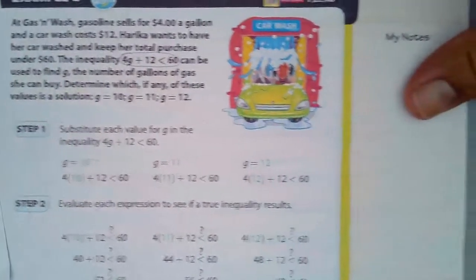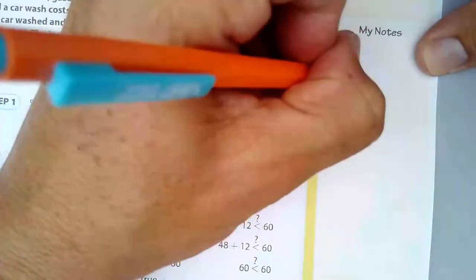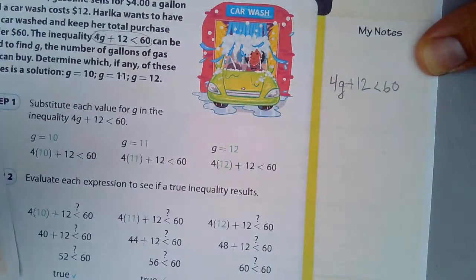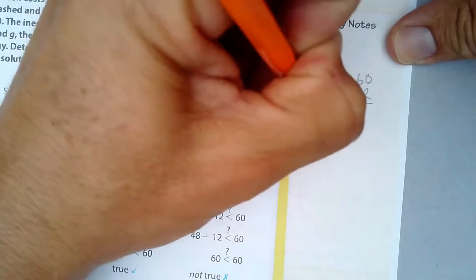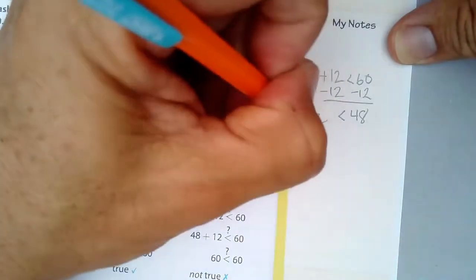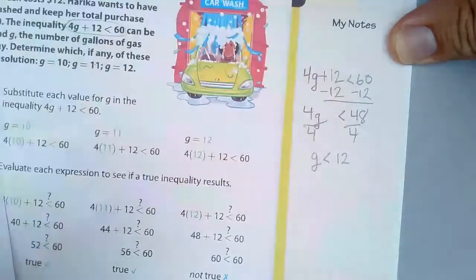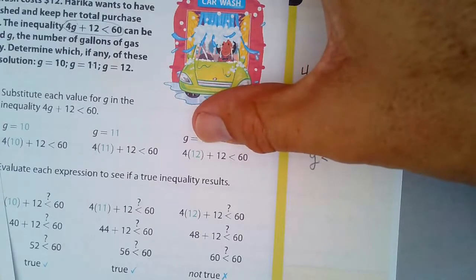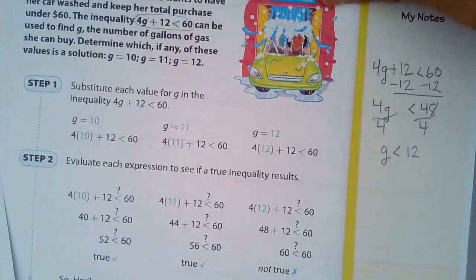But what about this? I wonder, could I just take this 4G plus 12 less than 60 and just solve it? If I subtract 12, 4G is less than 48, and divide both sides by 4, and I get G is less than 12. G has to be less than 12. G can't be 12. That's not going to work. But G can be 11 and it can be 10. So right off the bat, I already know this one's not going to work.